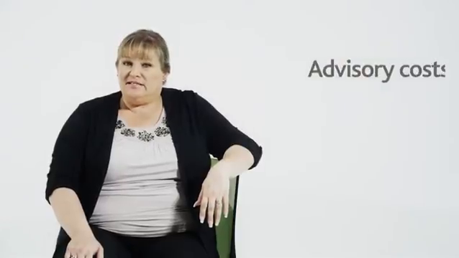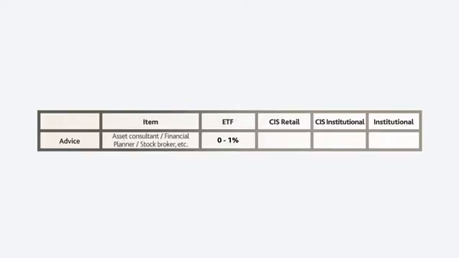The final type of cost that an investor must consider is the advice fee. In an ideal world, this fee should not be a function of either the size of the investment or the type of wrapper used, but rather based on the overall advice given to the investor. Unfortunately, in reality, this is seldom the case. However, this does represent a cost which is negotiable and within the power of the investor to discuss and agree with his advisor.